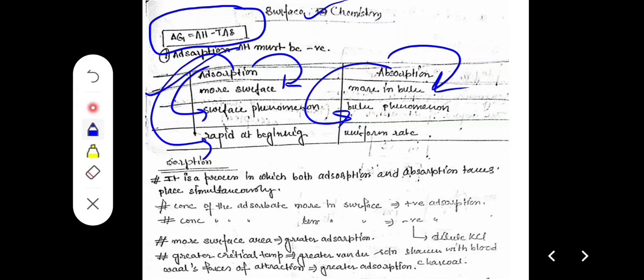Now we consider what sorption is. Sorption is a process in which both adsorption and absorption take place simultaneously. Both can occur, so the bulk and surface both can have particles more or less simultaneously.